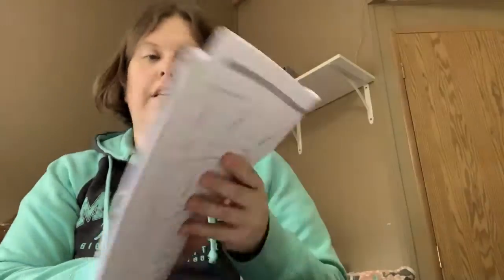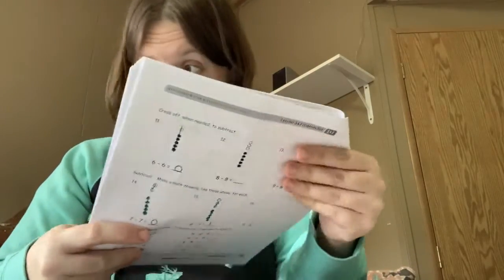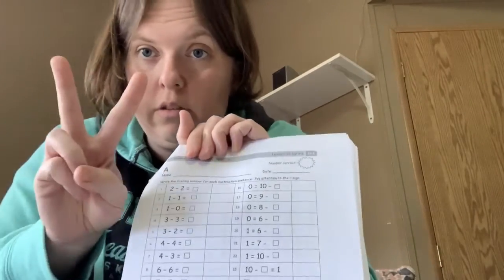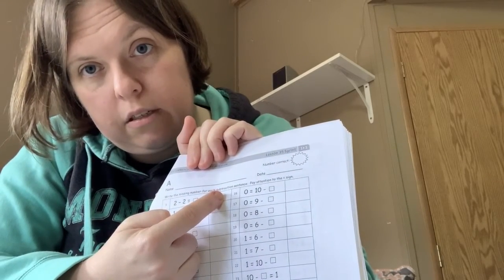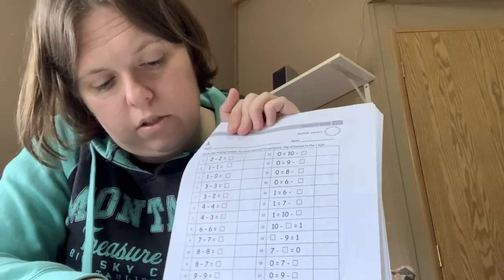Job number 2 is our 90-second sprint. So you're going to have someone time you for 90 seconds on page 10. And you're just going to solve the missing number. So 2 take away 2 equals 0. Write it in the box. And then so on and so forth.